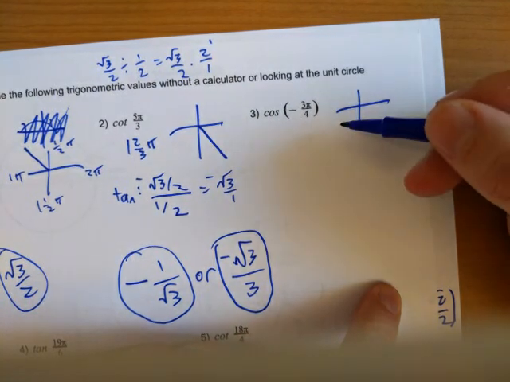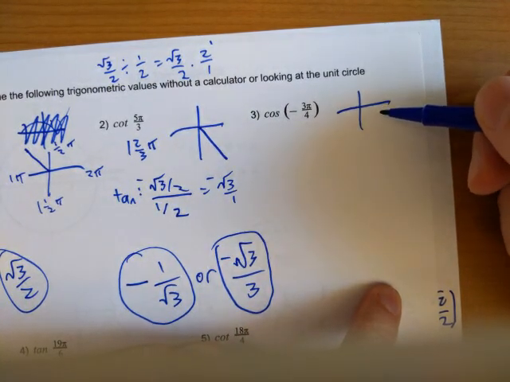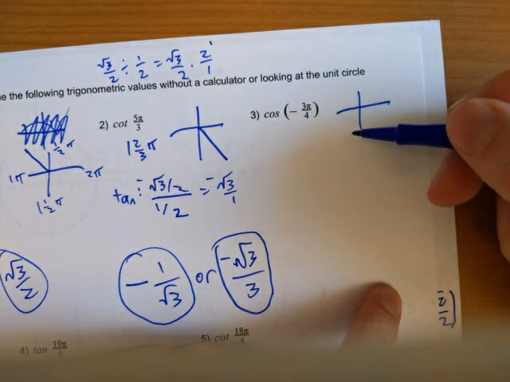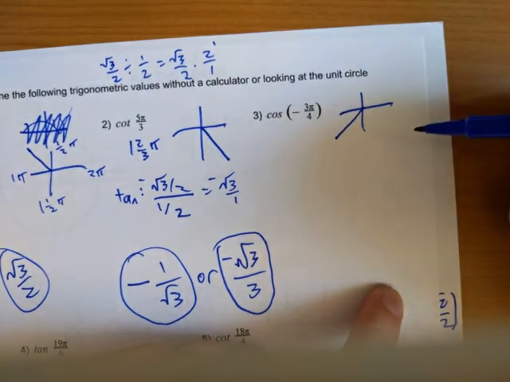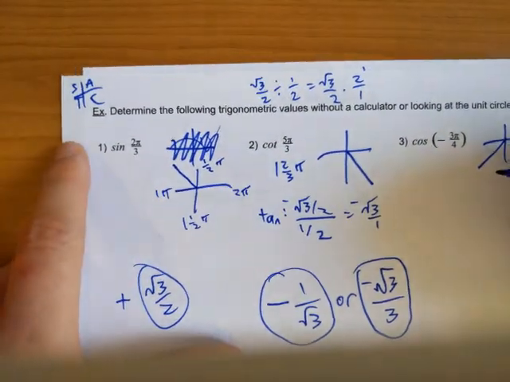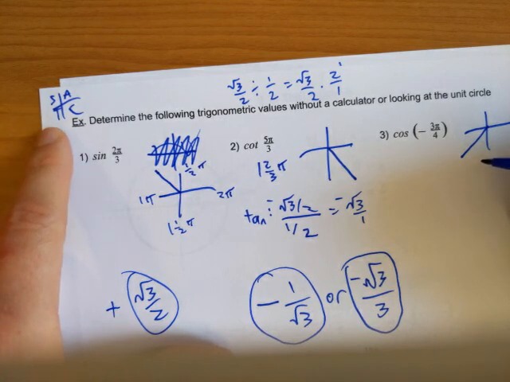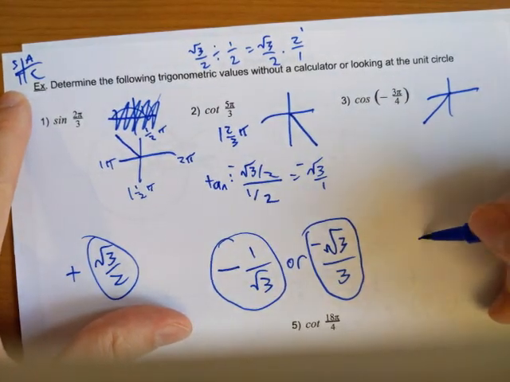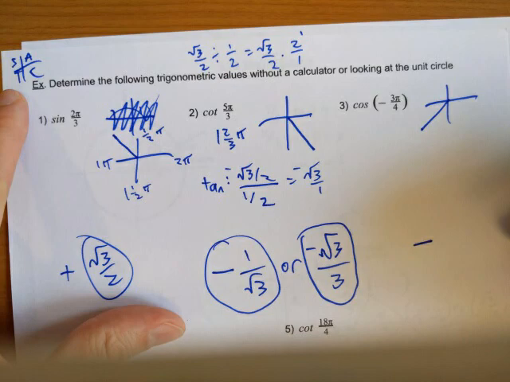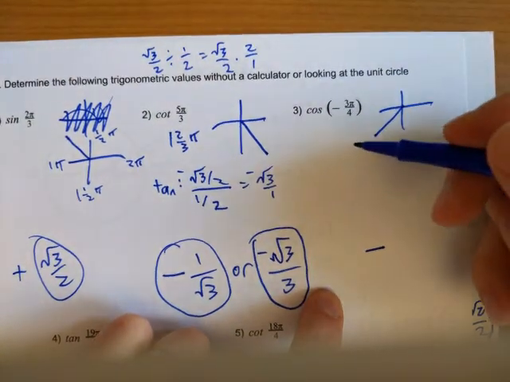It's negative, so we have to rotate backwards. We rotate backwards more than half a pi, but less than 1 pi. So we're in the third quadrant. And in the third quadrant, ASTC, I know that only tangent's positive. So I know my answer has to be negative. And so then I just have to have the memorization piece.